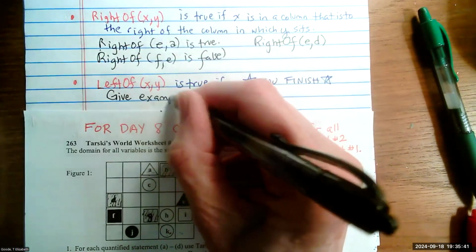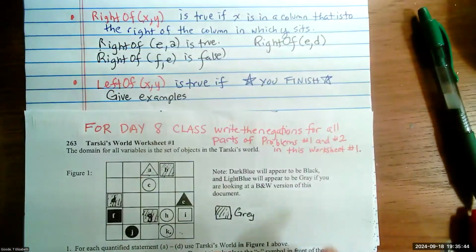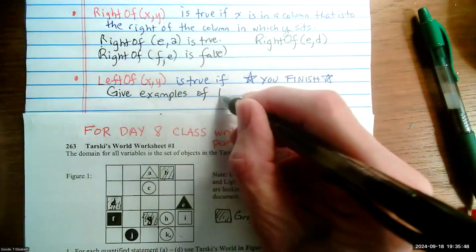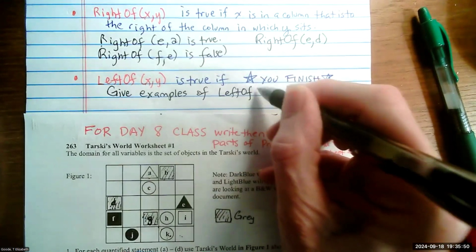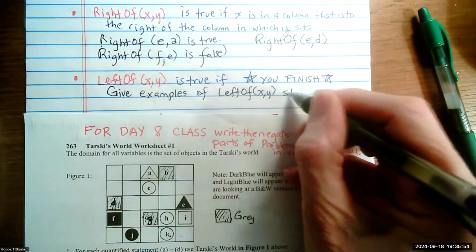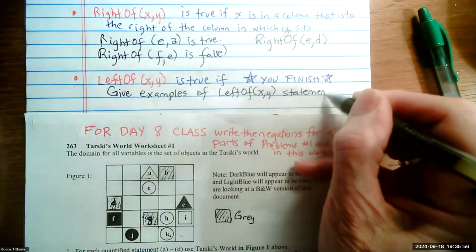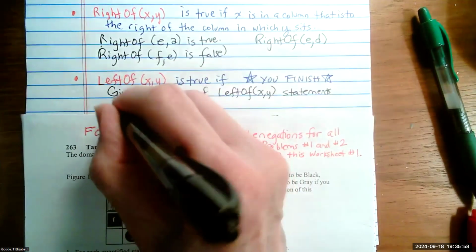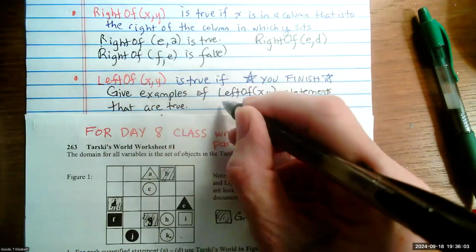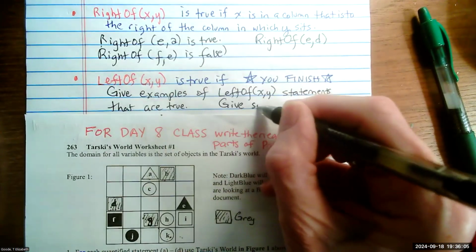Take a few minutes after class and practice with this just to make sure that you can. So give some examples of left of statements that are true. Give some that are false.